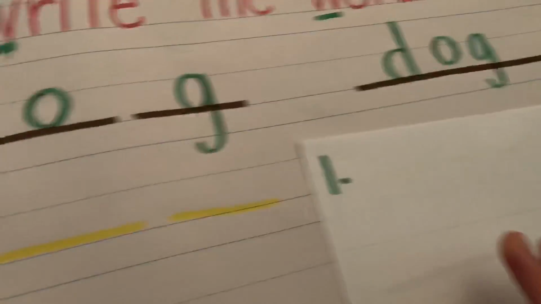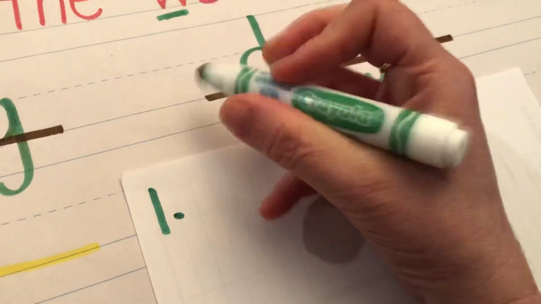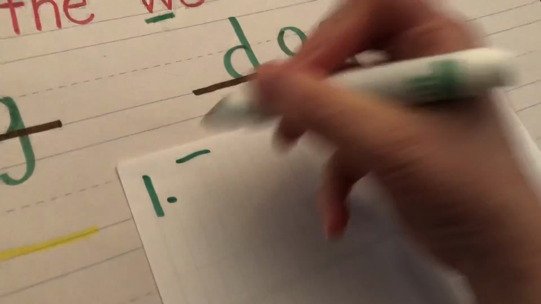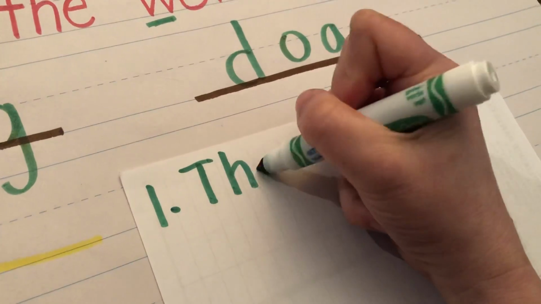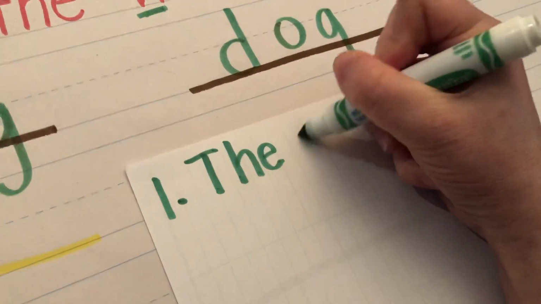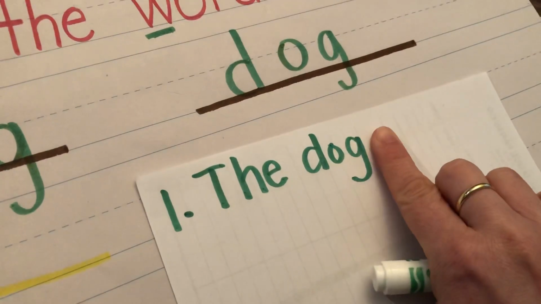So I'm going to write a very easy sentence. The dog is big. So I'm just going to write my sentence. Capital T, H-E is the word the. A one-finger space. Dog. There's D-O-G. The dog is big.